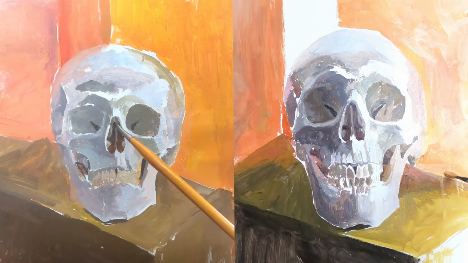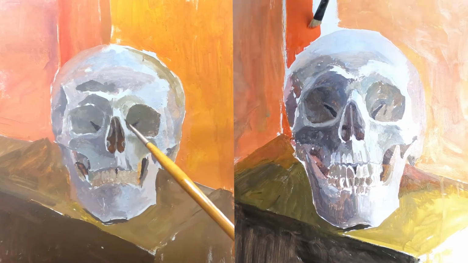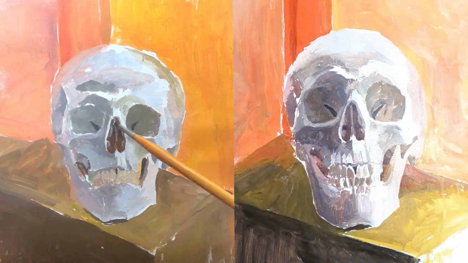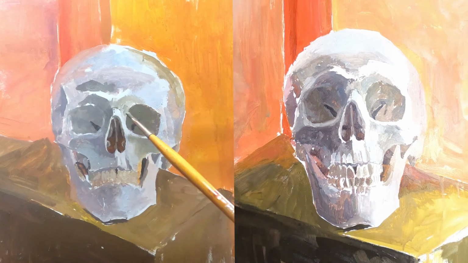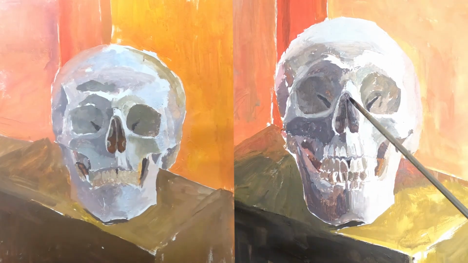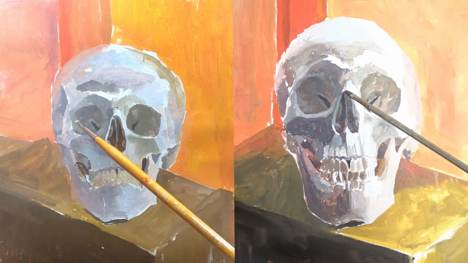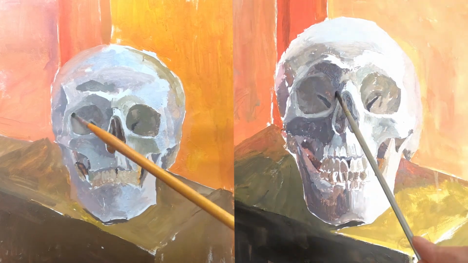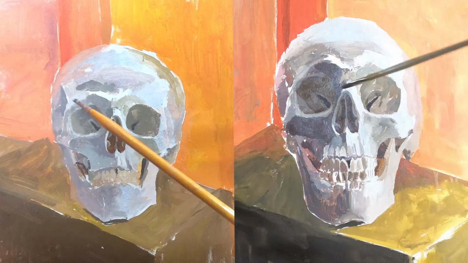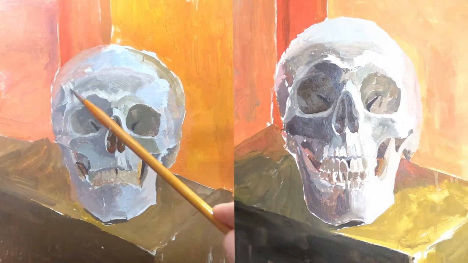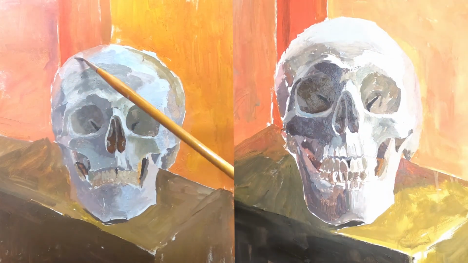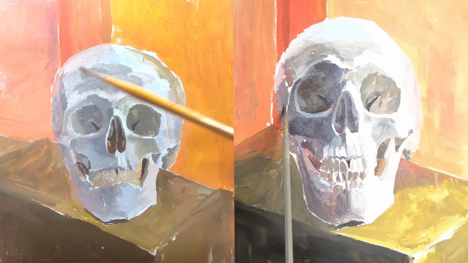But here I clearly misread a few things at the beginning. You can see that I made one of the sides of the skull too wide, and there were a few other little things that I miscalculated from the start. But the good thing is that these issues resolve themselves as I progress, so I usually don't worry about them.